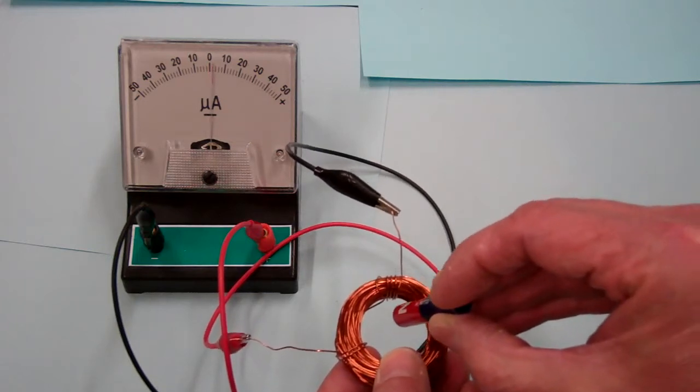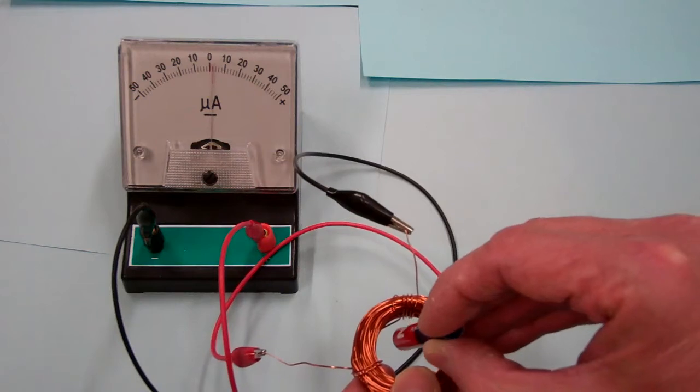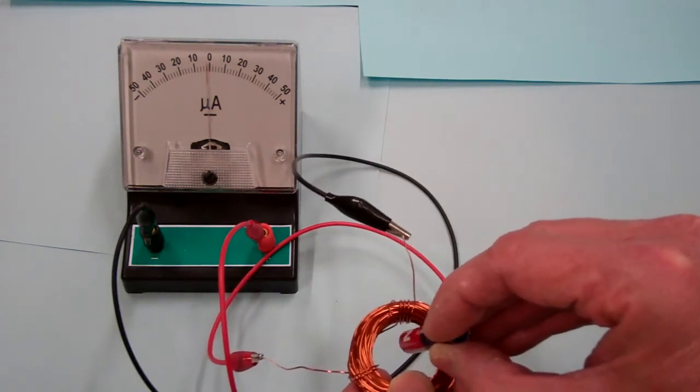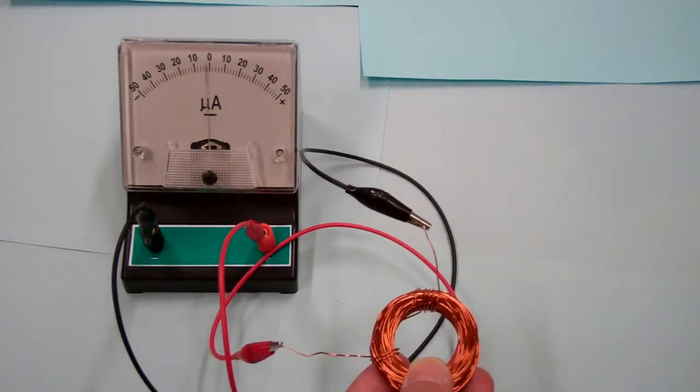And the current that's generated is proportional to the rate of change of magnetic flux with respect to time. So I move the magnet slow, I get a small current. If I move it fast, I get a larger current flowing.